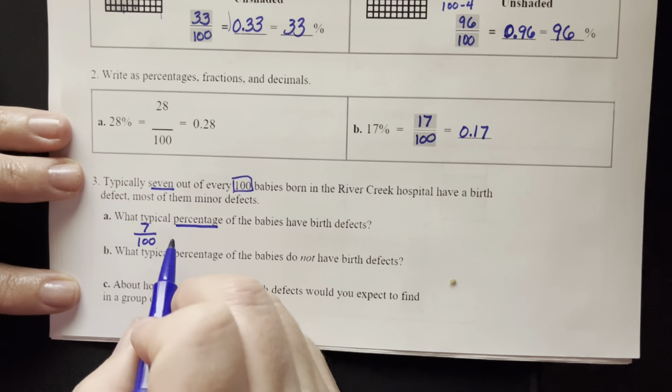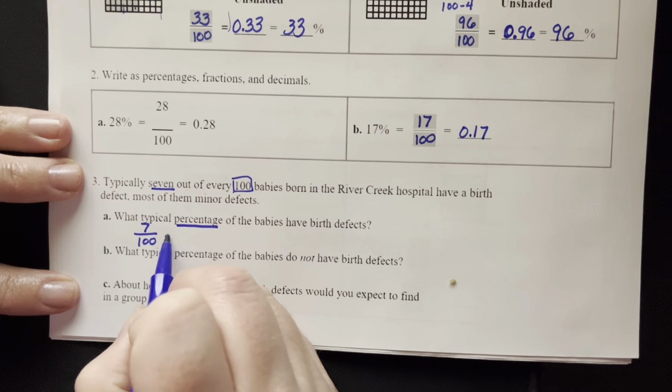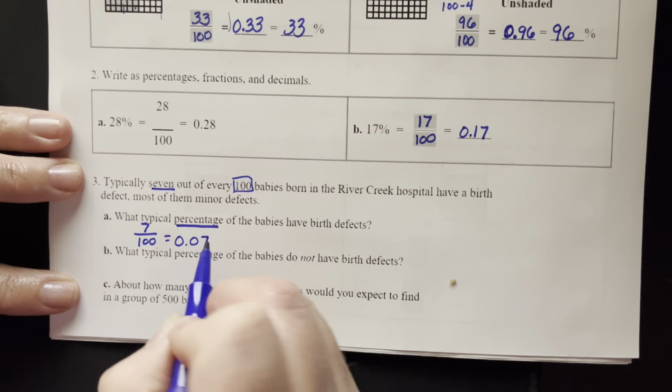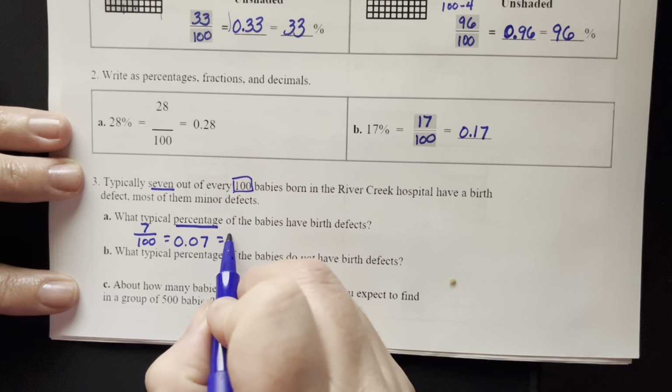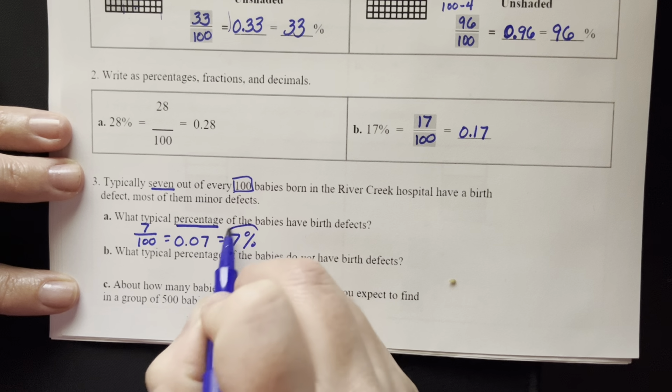If you wanted to, you could find the decimal equivalent, so 0.07. But we didn't need that to answer this question. It's just asking us the percentage.